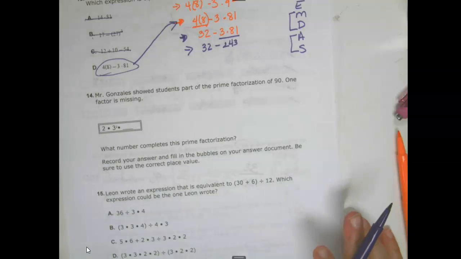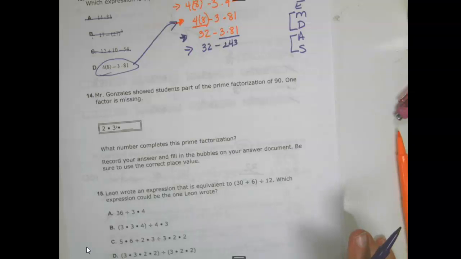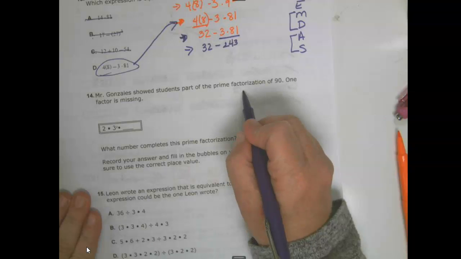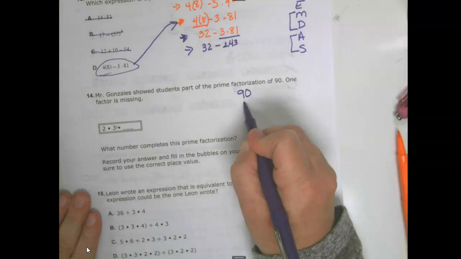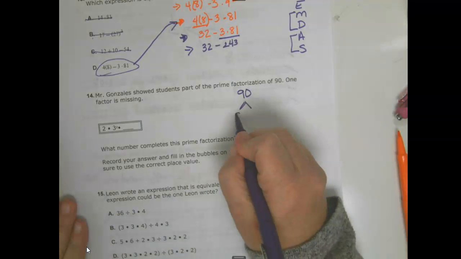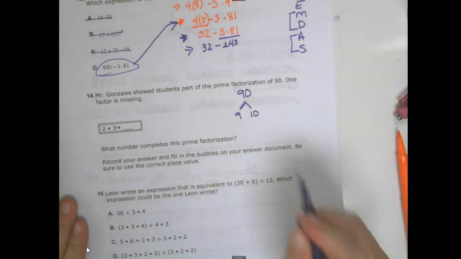Mr. Gonzalez showed students part of a prime factorization of 90. One of the factors is missing. So prime factorization, 90. I'm going to break 90 down. Two numbers to get 90. 9 times 10.